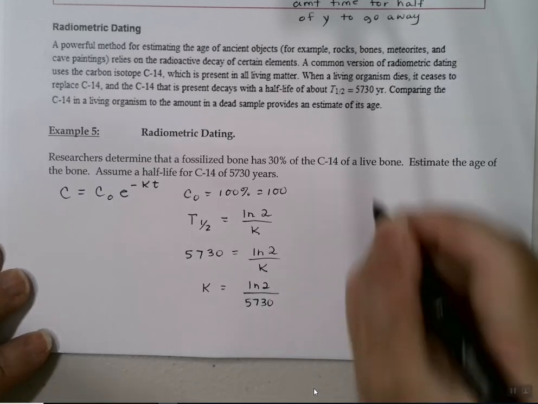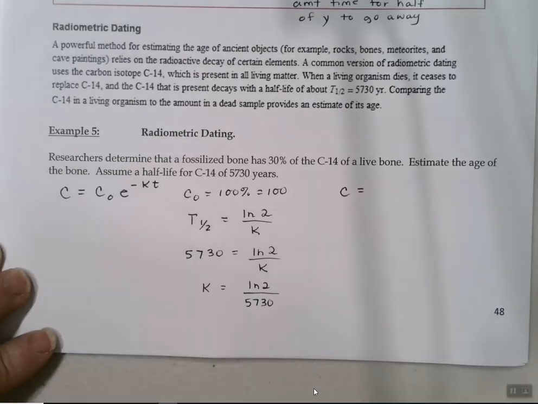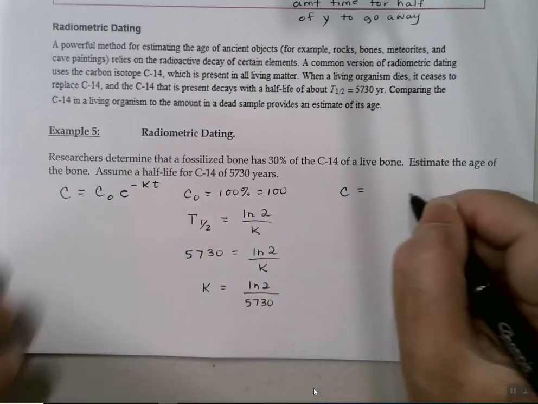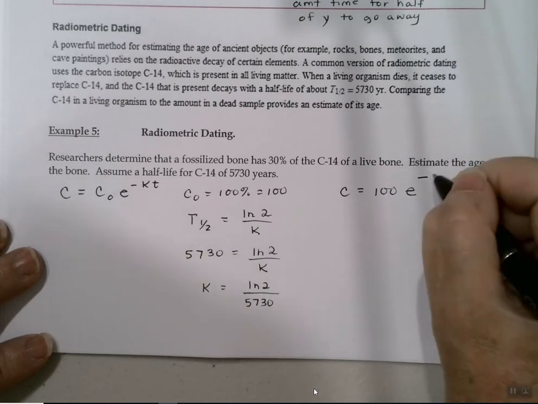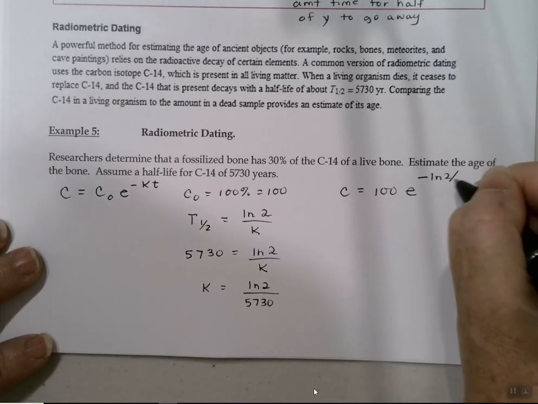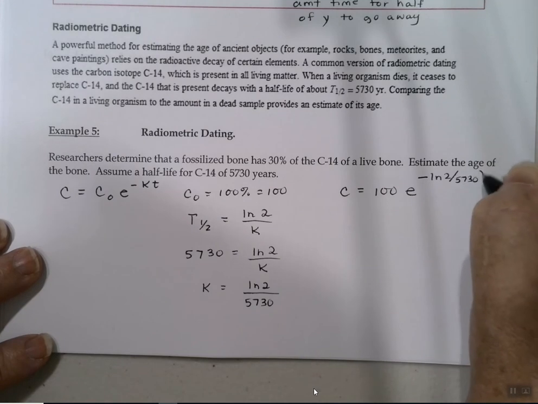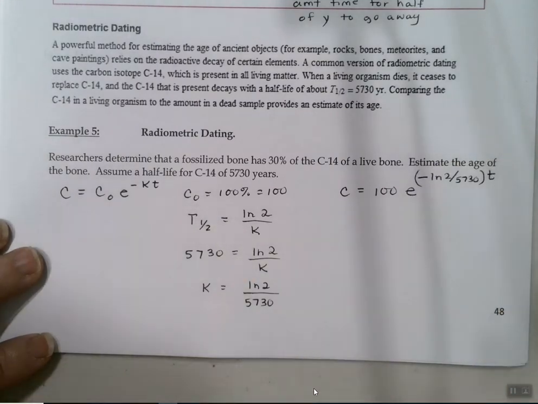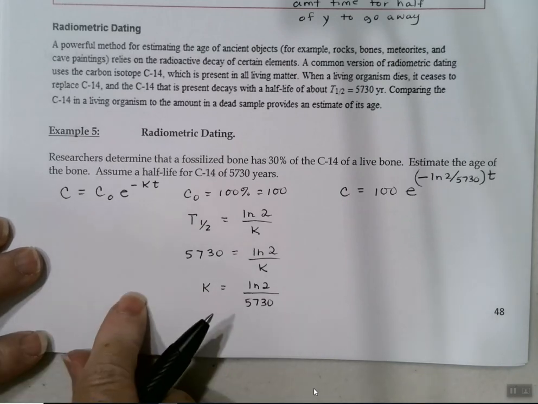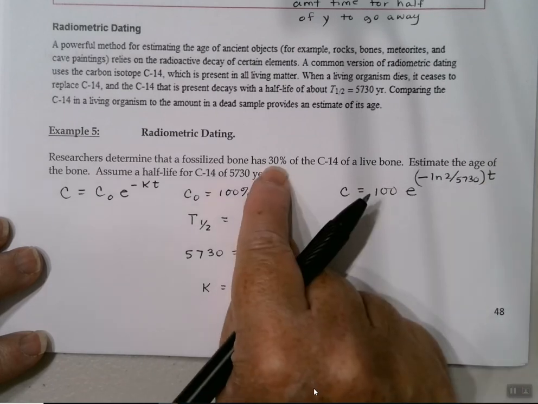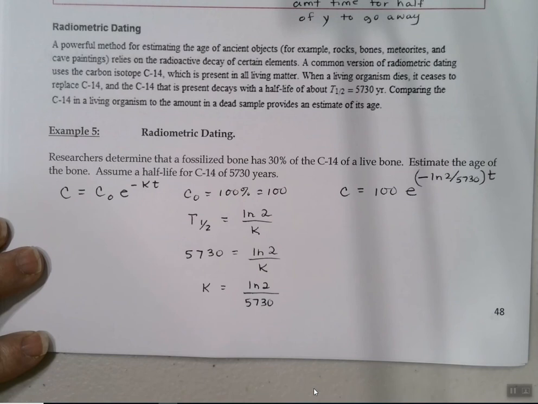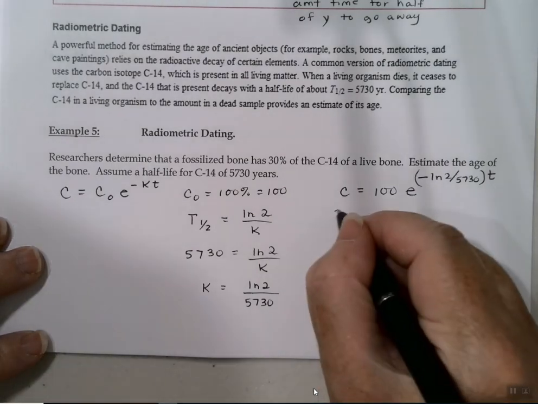So that means I can write my decay equation as C naught, which we've decided is 100, representing 100%, e to the negative ln 2 over 5,730 times t. My goal now is to find the amount of time, the age, so I want t, if the sample that we have only has 30% of what the carbon-14 in a live bone would have. So instead of 100%, I now have 30%.